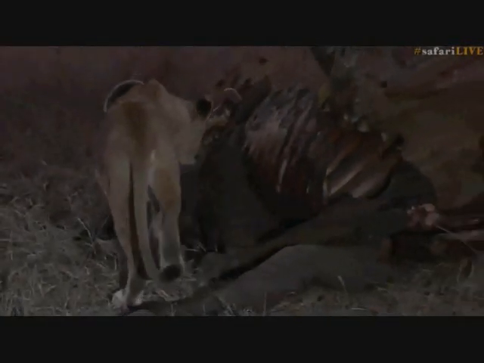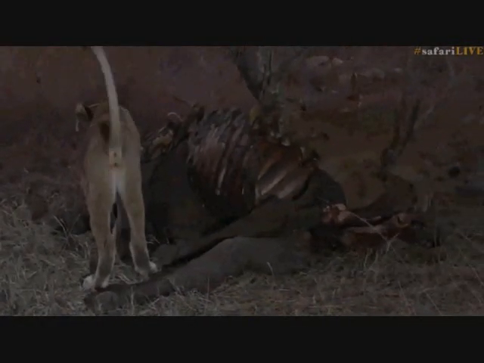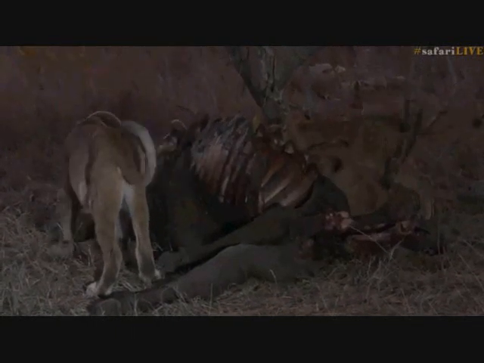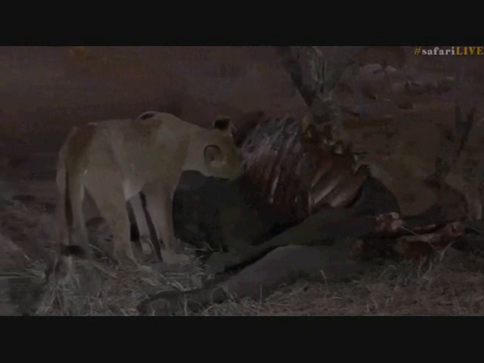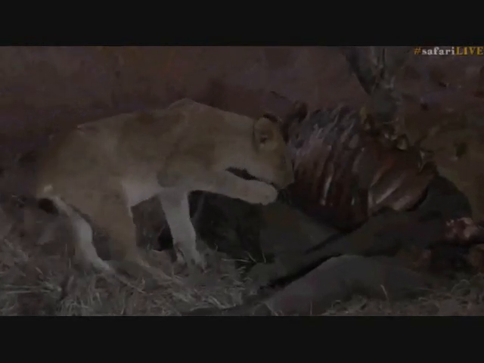We're getting a little bit of growling again. Hopefully we're picking that up. I'm absolutely amazed at that growl from this little 8-month-old cub. It's just incredible. There's quite a few flies that just came out of there.